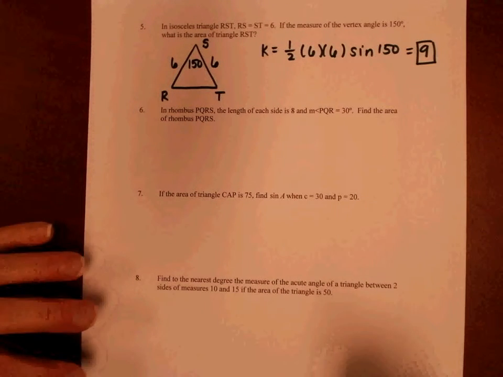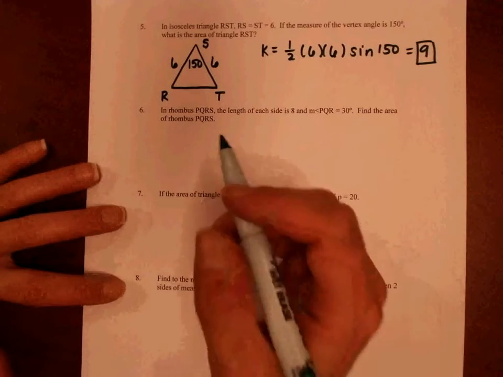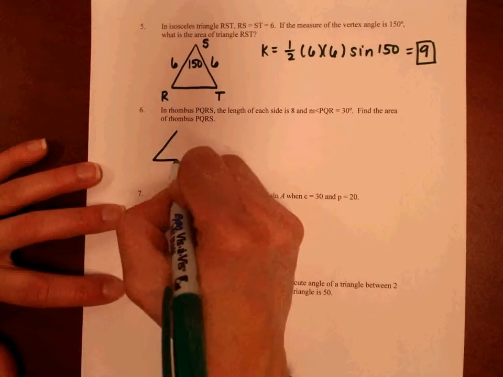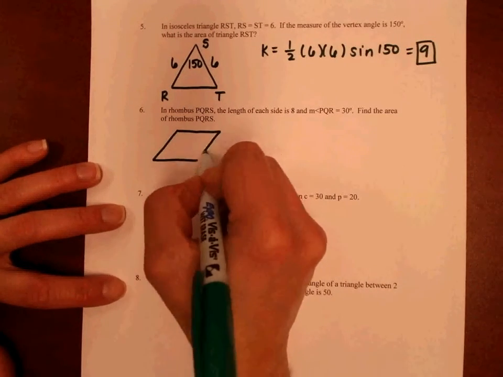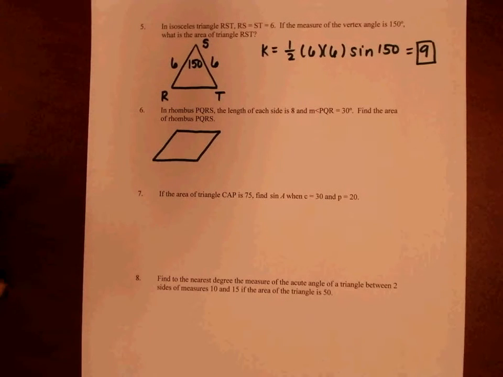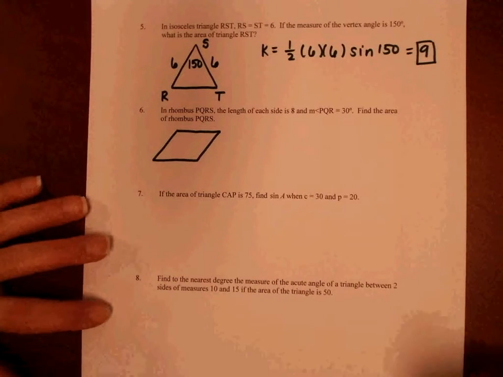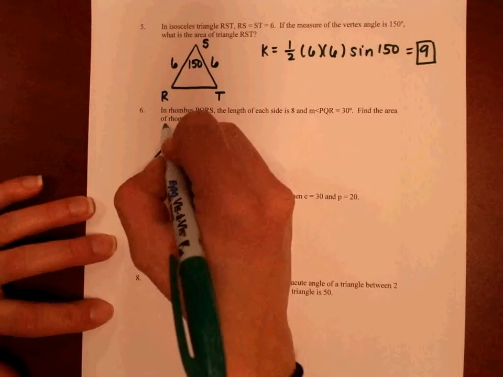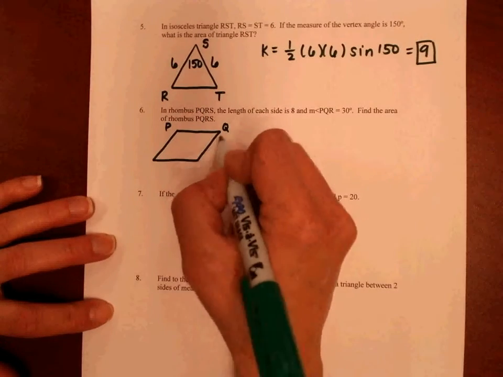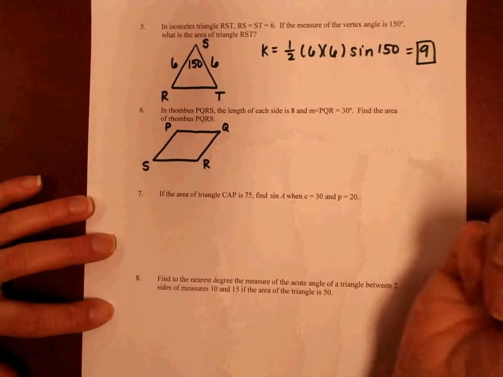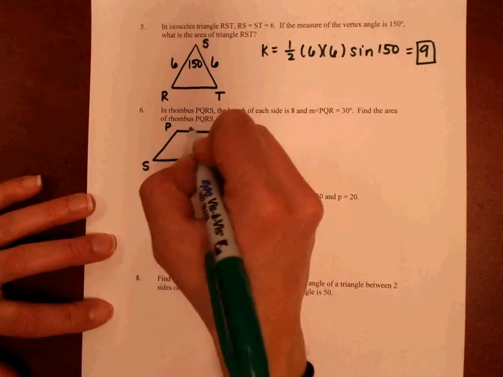Okay, number 6, a rhombus. So we're getting to see a whole bunch of shapes here. Good review from last year. A rhombus is a square that's been shifted. So 4 congruent sides, opposite angles that are congruent. This is rhombus PQRS. So I'm going to label that here, PQRS. The length of each side is 8.